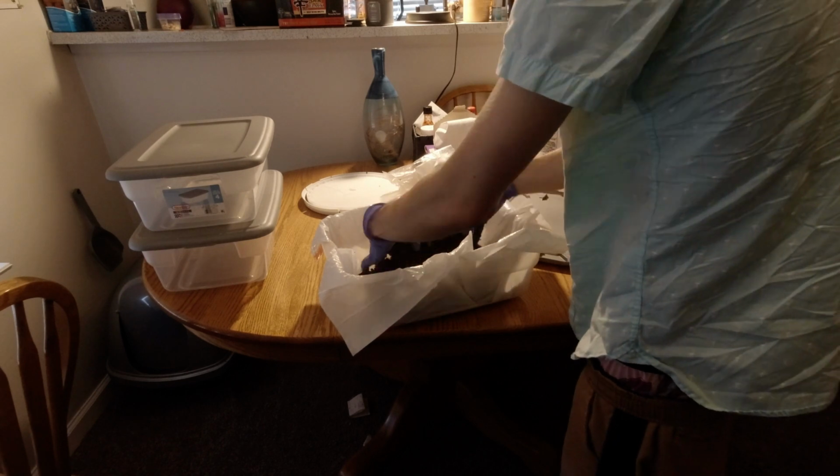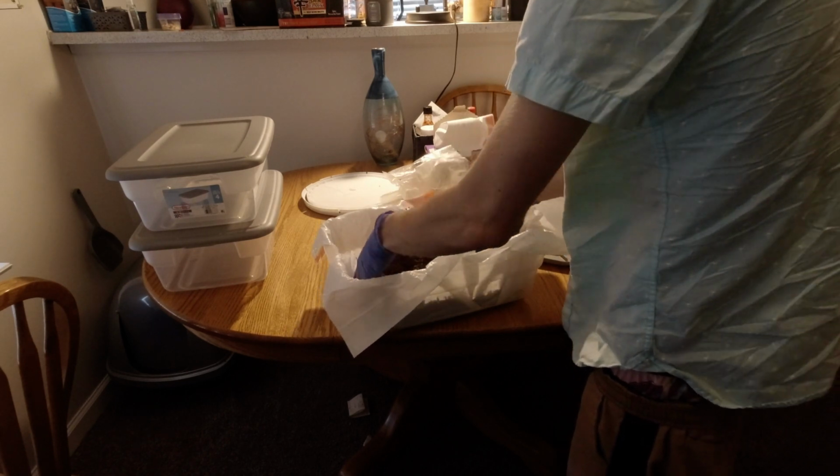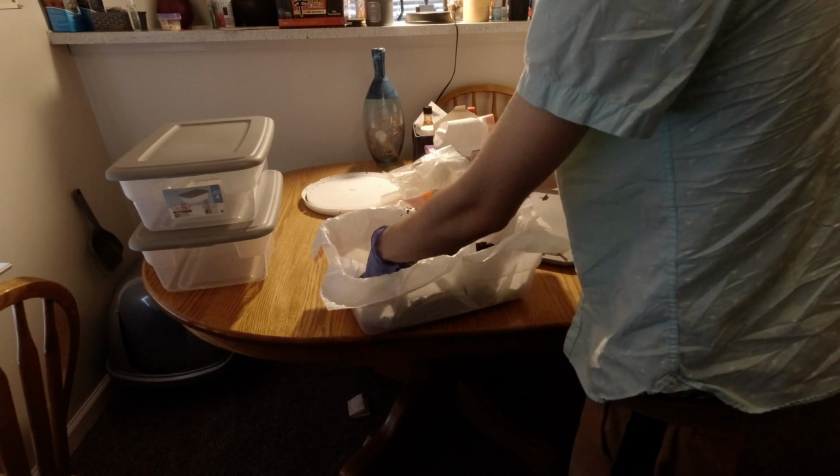Once you have achieved a good 2 inches or more of substrate, you want to make sure all of your grain is fully broken up as well as mixed around the edges and bottom.